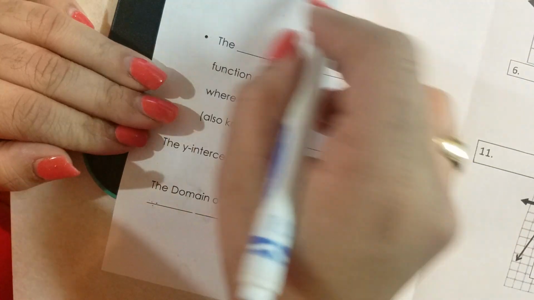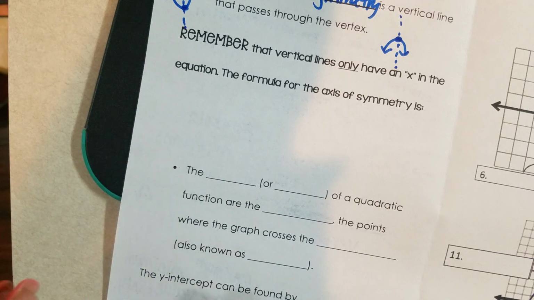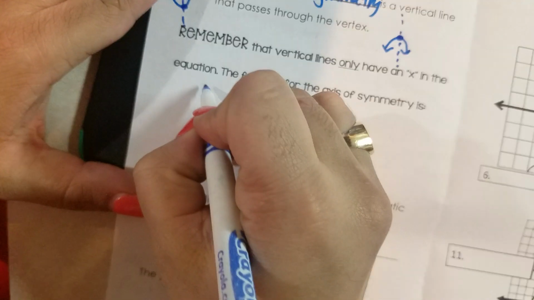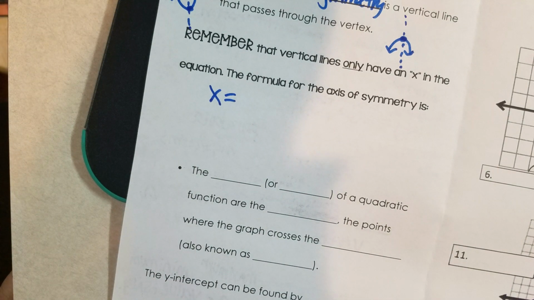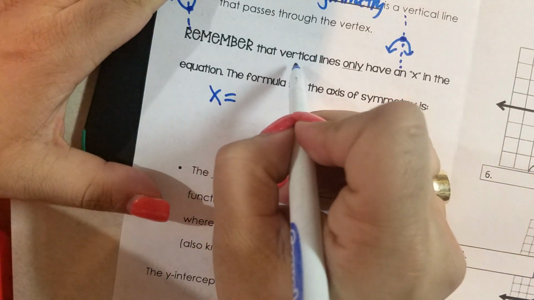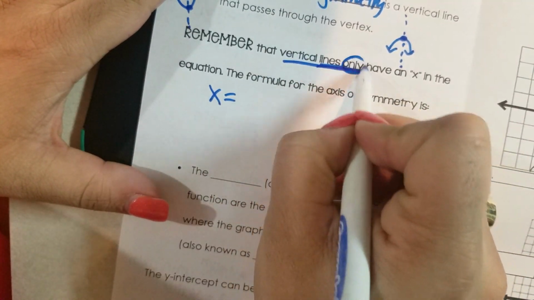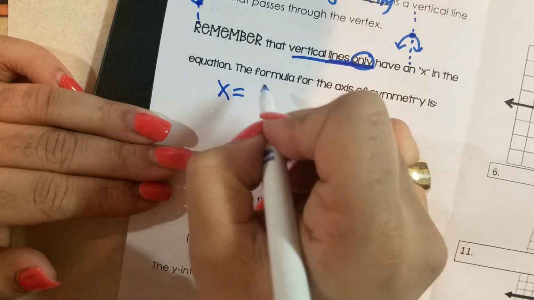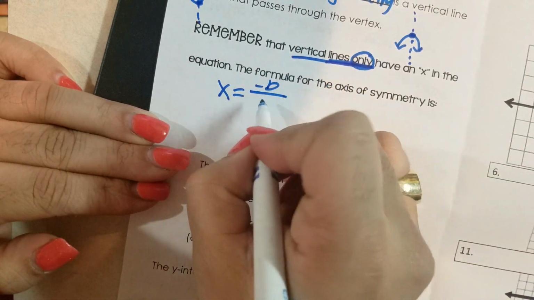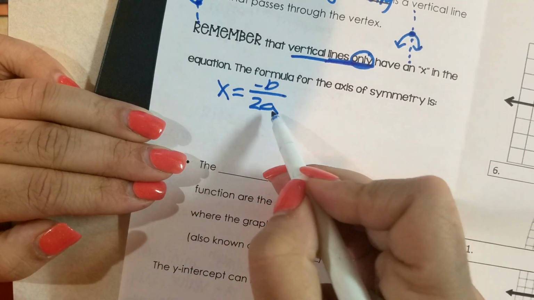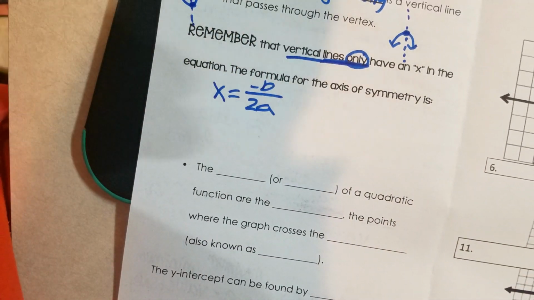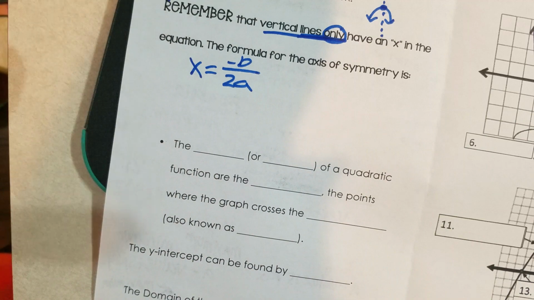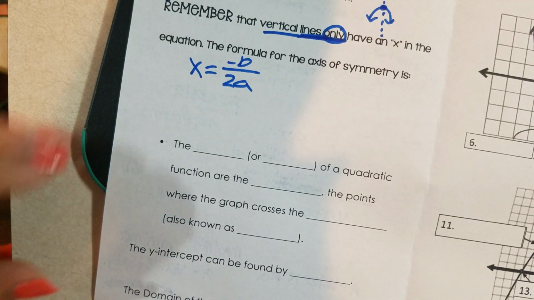Your vertical line, remember this axis of symmetry, they always start with x equals because no calculator, no slope, no function. We're going to start it off with x equals. We're used to using y equals, but instead we're going to do x equals for this because it's a vertical line. They only have an x in the equation. And the formula is going to be using our standard form. You're going to be using those a values and those b values and even those c values in the future to fill in those blanks. I could give you any equation and you could figure out the axis of symmetry.